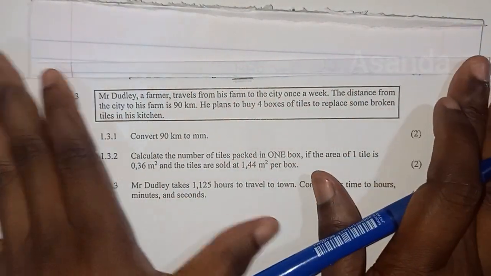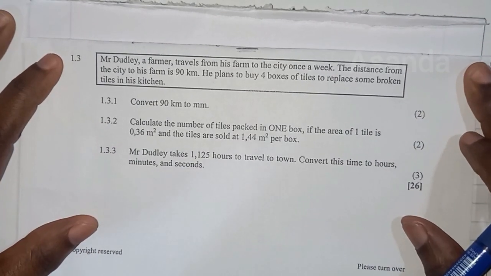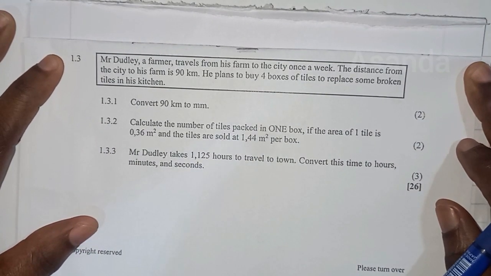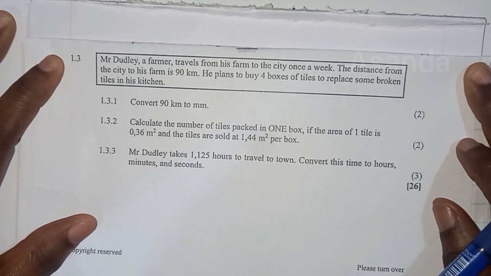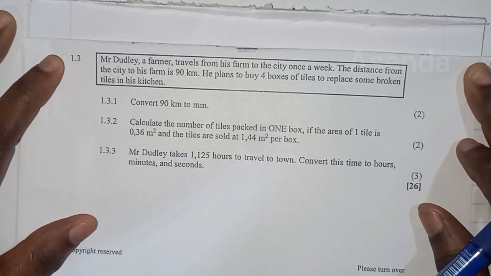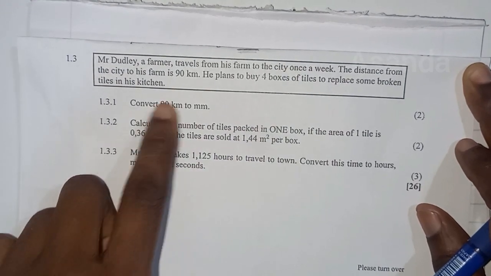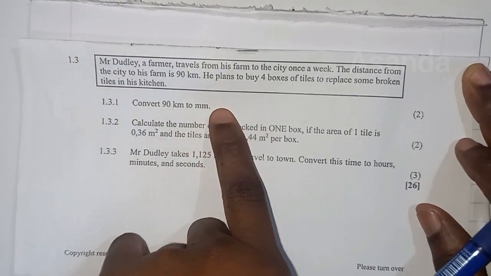1.3, let's move on. So we're going to move on to 1.3. Mr. Dudley, a farmer, travels from his farm to the city once a week. The distance from the city to his farm is 90 kilometers. He plans to buy 4 boxes of tiles to replace some broken tiles in his kitchen. Convert 90 kilometers to millimeters.